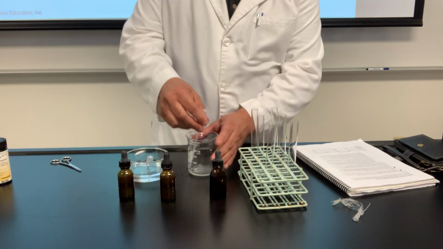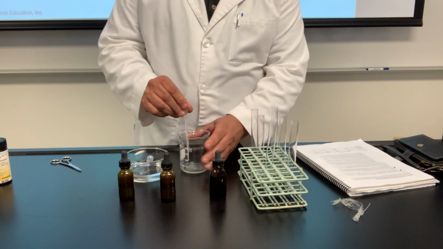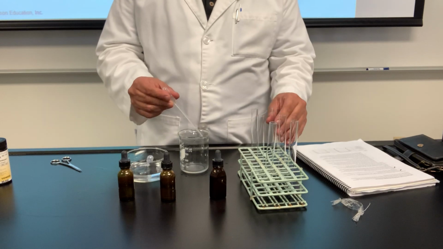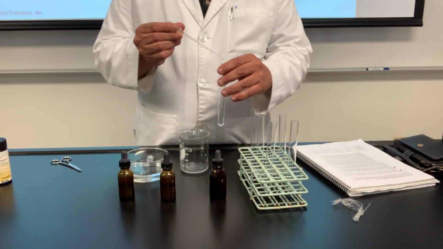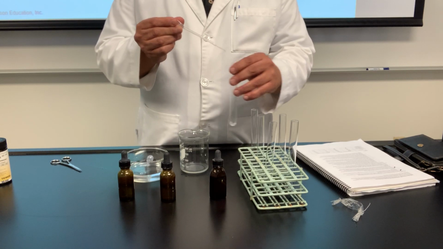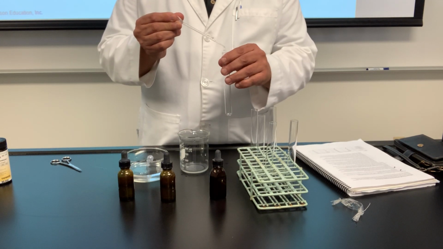And the lab manual is asking you to take this solution. Again, I'm only demoing it. You're not doing it. I'm just demoing it. And do like 15 drops or so, or 10 drops. Something like that. You don't need exact numbers.